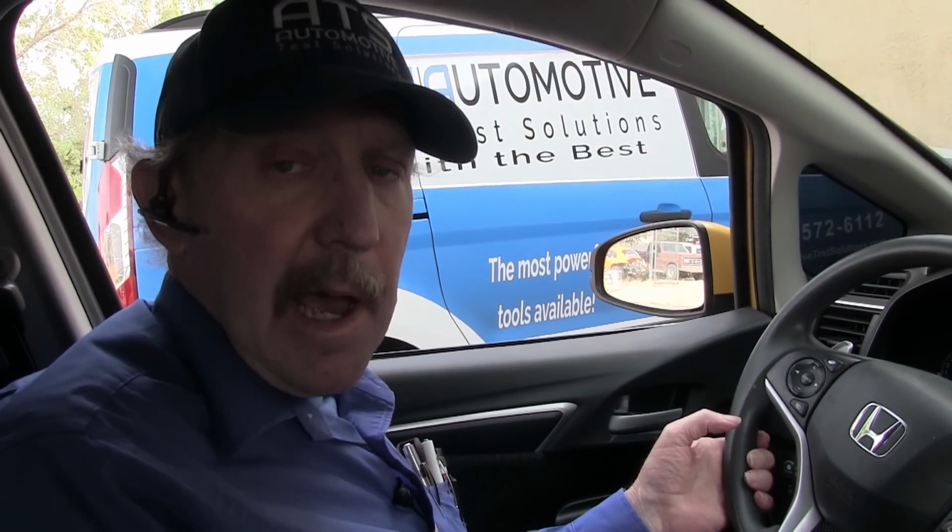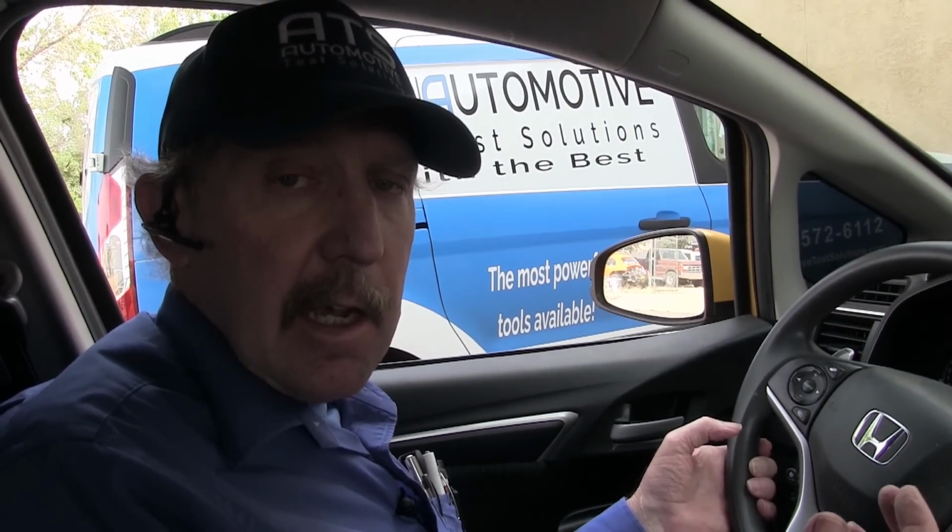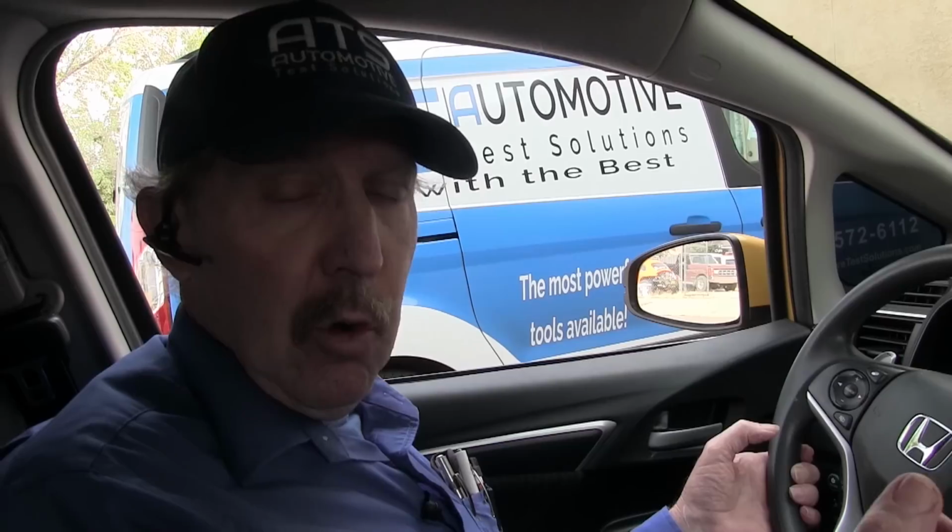Okay, guys, we're back over at the shop now. Now that I understand the strategy and how they implement these GDI injectors, I can fully understand how I can have a stepwise change in my trim from taking away 45% to taking away 20%. I think the problem is in the fuel delivery side.